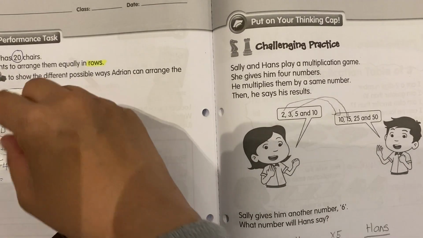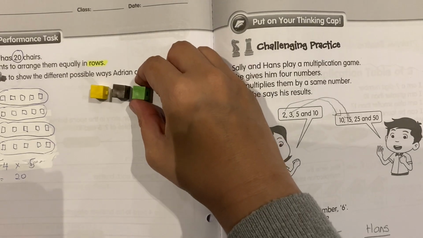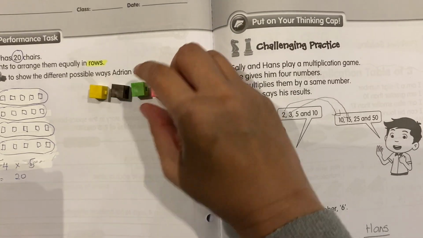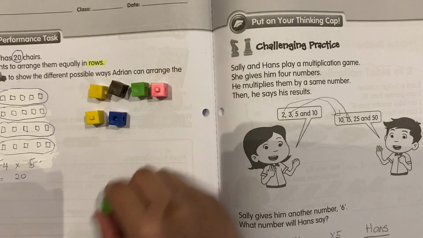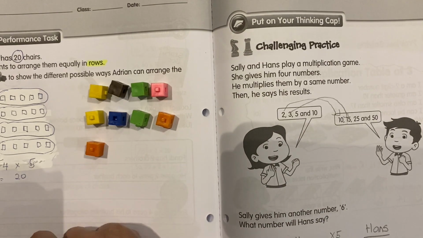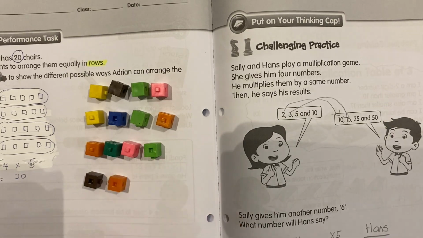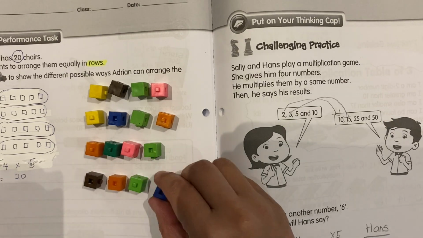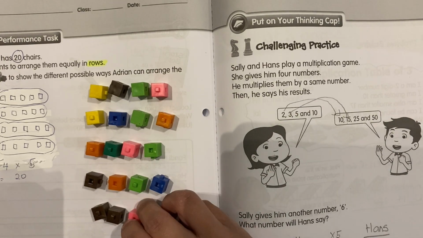Just now we put in 5, right? So now let's try putting in 4 cubes. 1, 2, 3, 4. 1, 2, 3, 4. 1, 2, 3, 4. 1, 2, 3, 4. And the last row, 4.